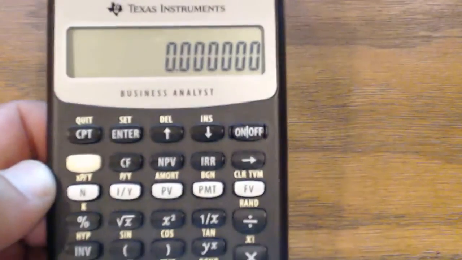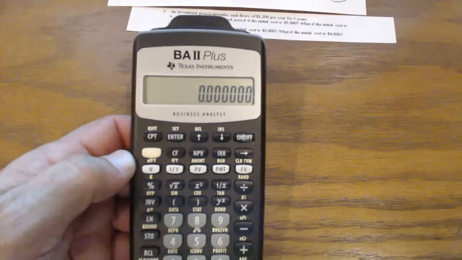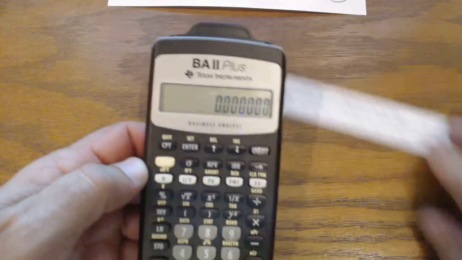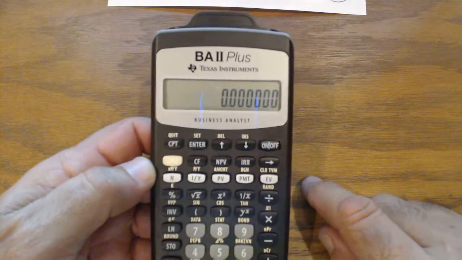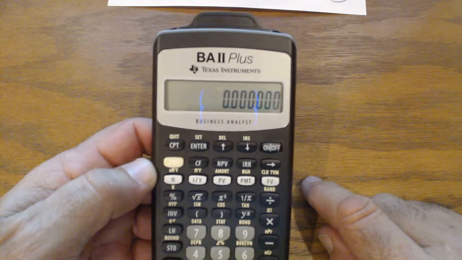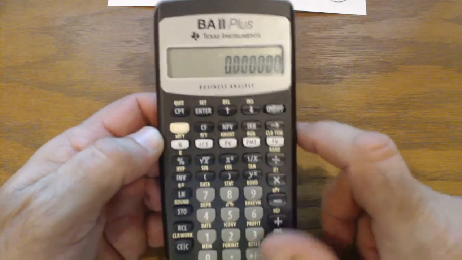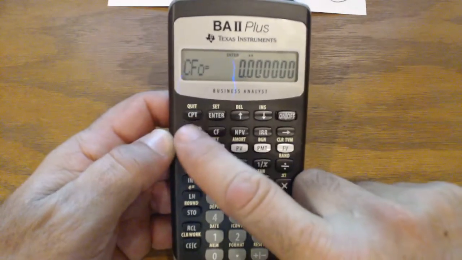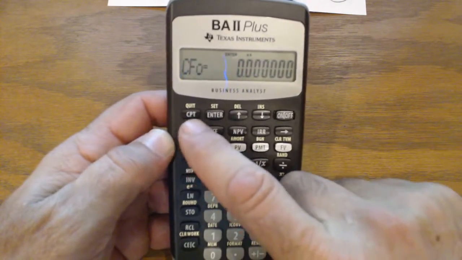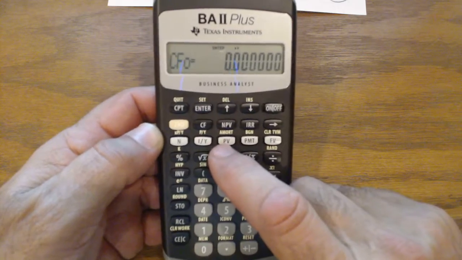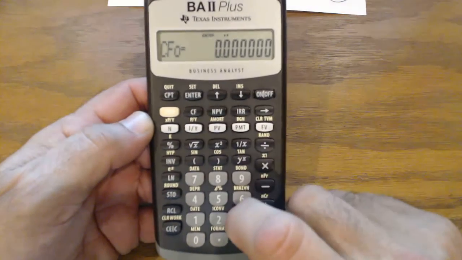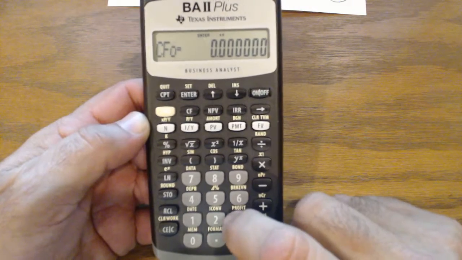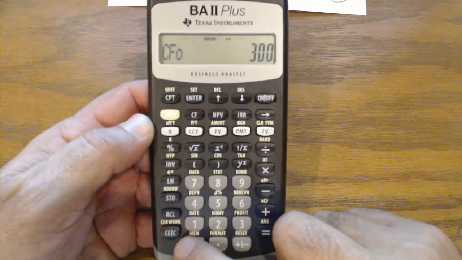Okay, so let's just figure this out. Let's go through one of these problems real quick and just kind of remind you how to do these on the calculator. Okay, so it says your cash flows are $1,200 for 5 years. And what if your initial cost was $3,000? So hit second cash flow, second clear. That clears all that stuff. Second FV. Okay, so cash flow 0. So it says your initial investment is $3,000. Remember, CF0 is always negative because it's money out of your pocket.